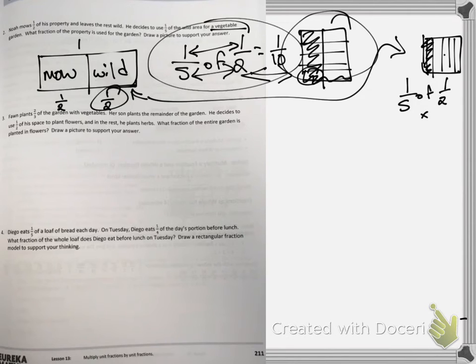All right, number 3. Fawn plants 2/3 of the garden with vegetables. Her son plants the remainder of the garden. He decides to use 1/2 of his space to plant flowers, and in the rest he plants herbs. What fraction of the entire garden is planted in flowers? Draw a picture to support your work. All right, so we have to read this question again. We need to make sure that we are positive on what we are looking for.